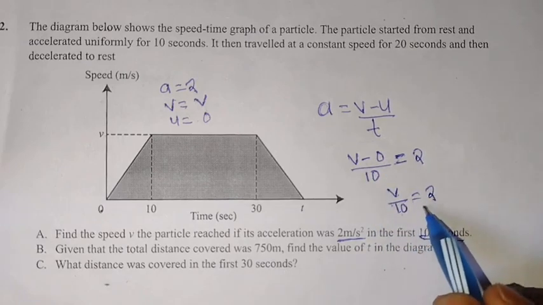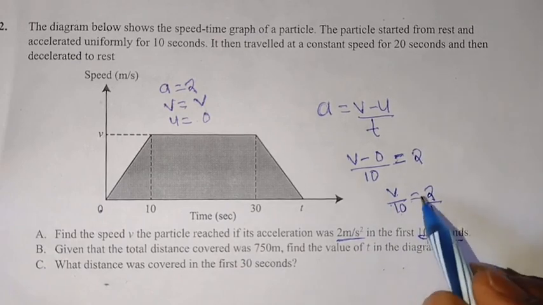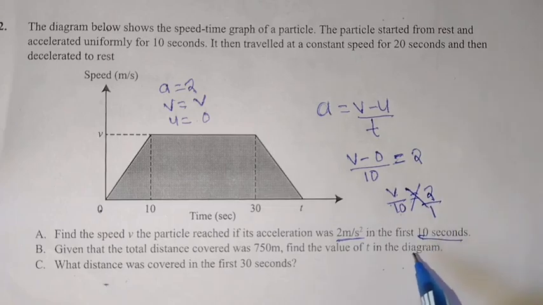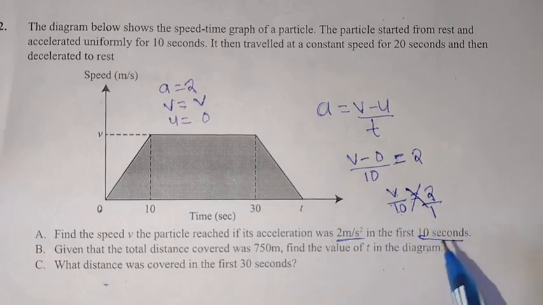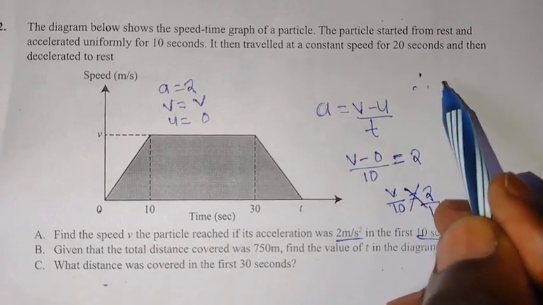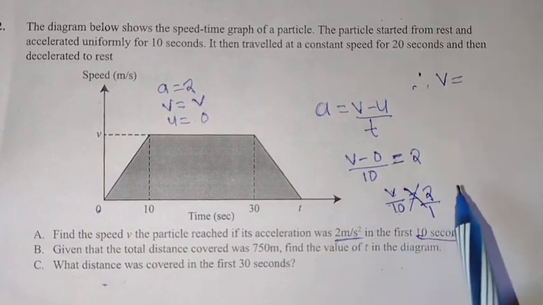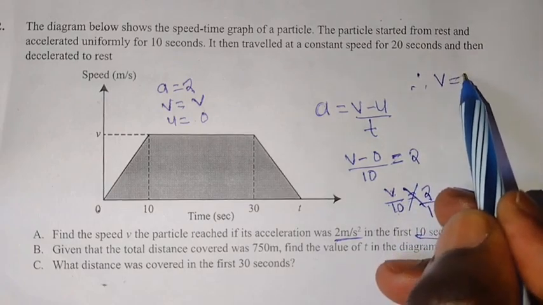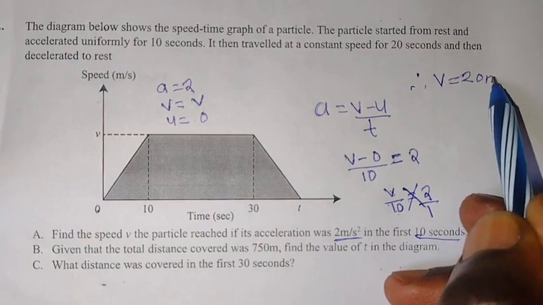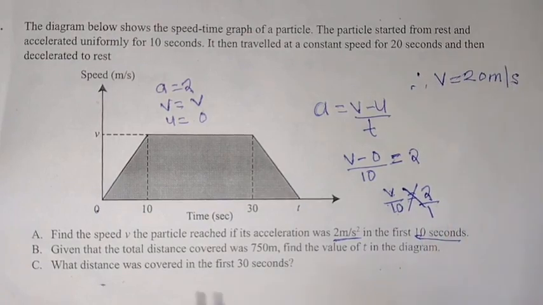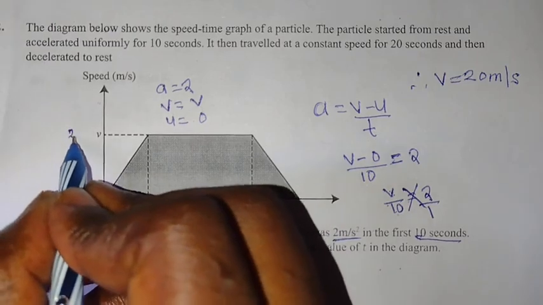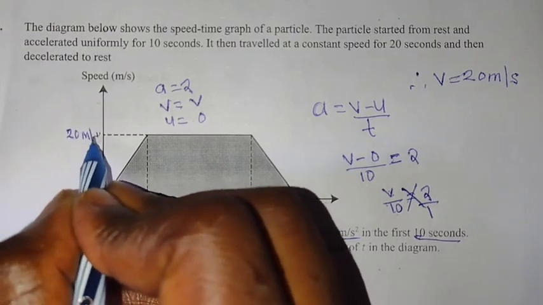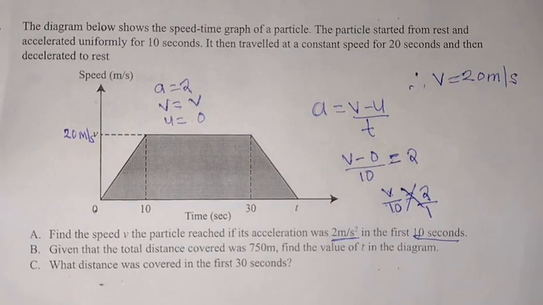Then we cross multiply: v equals 10 times 2, which gives us 20 meters per second. So you know that here there was 20 meters per second, because we have found the value of v to be 20 meters per second. So we have answered question A.